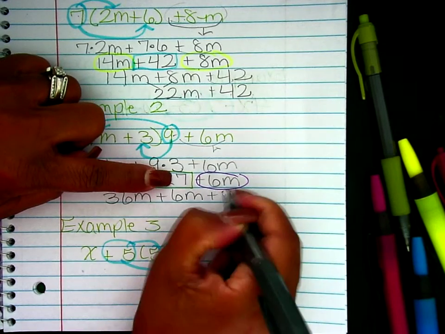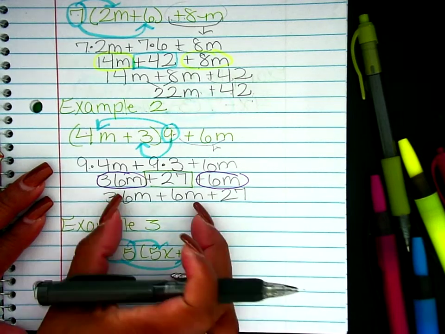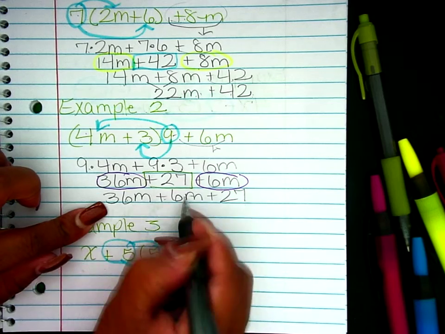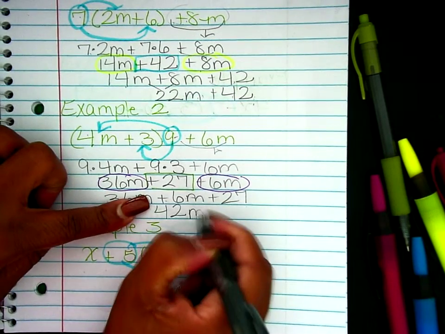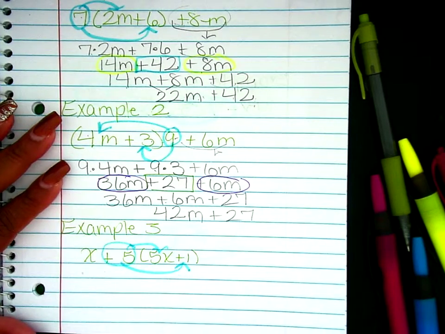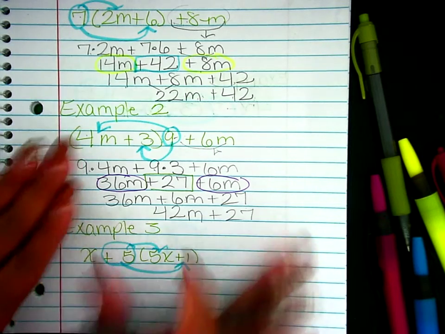Bring down your plus 27. I just rewrote it, putting my m terms beside each other. Adding the coefficients, 36 plus 6, you would get 42. Affix the m, then bring down the plus 27. It's in its simplest term. You can't do anything else with it. You stop there.